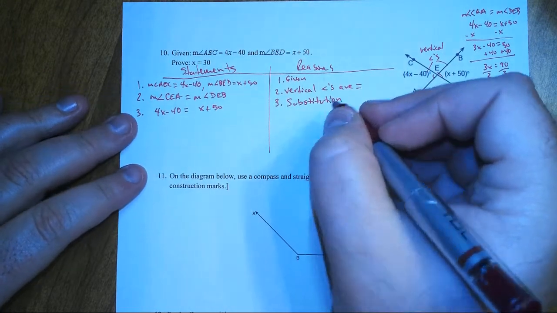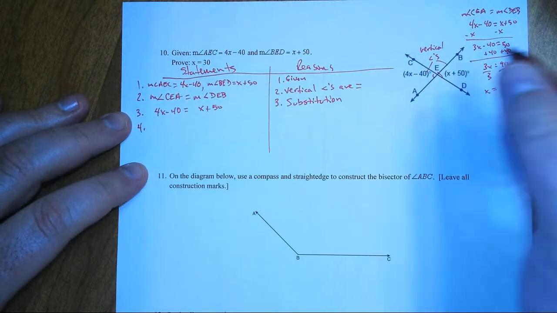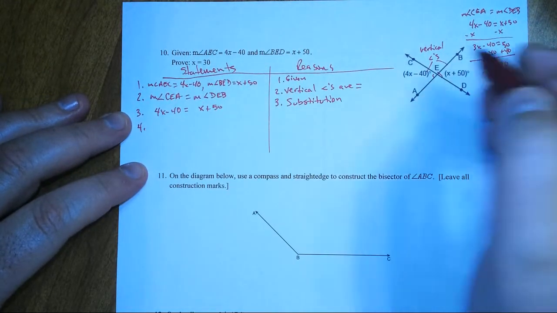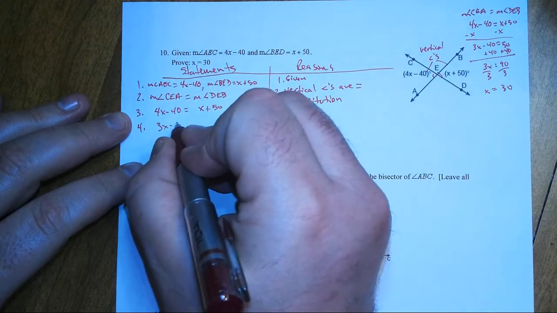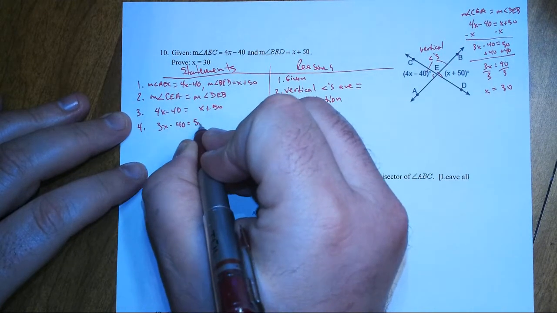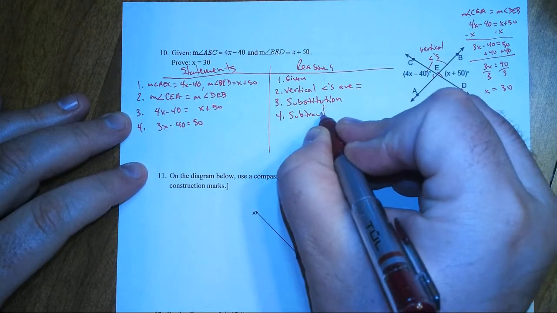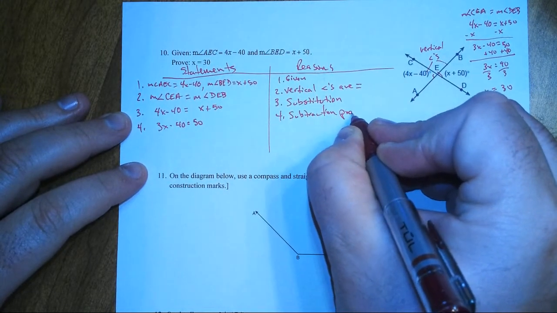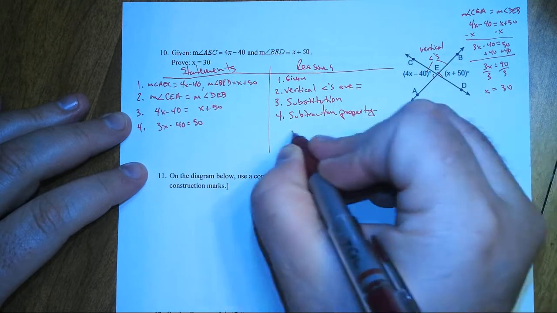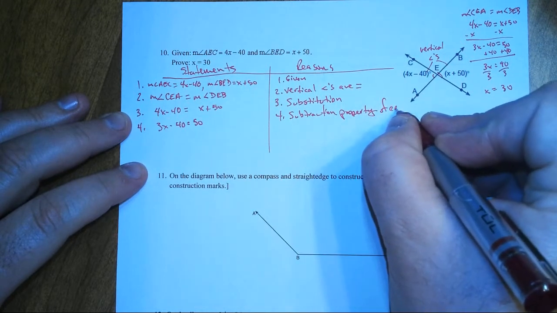Okay. And then we're going to start working on our thing. So the next line we had earlier was 3x minus 40 is equal to 50. So this is the subtraction property of equality.